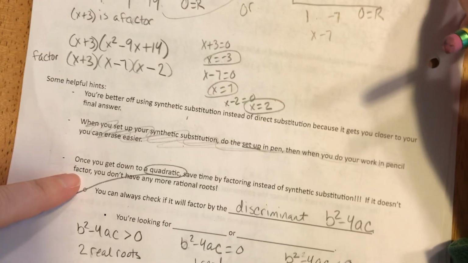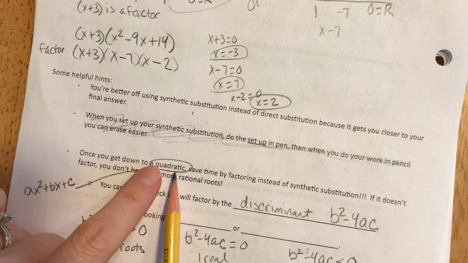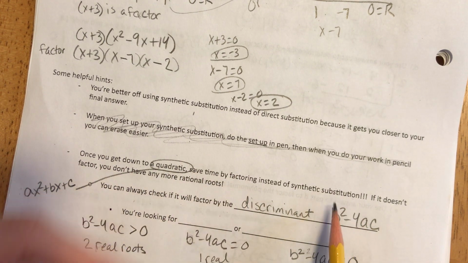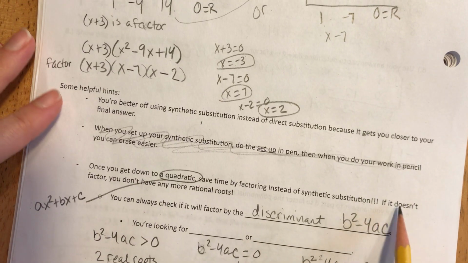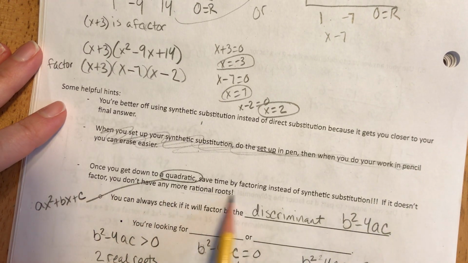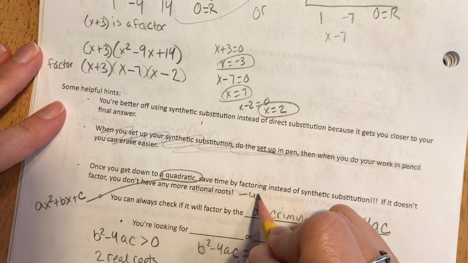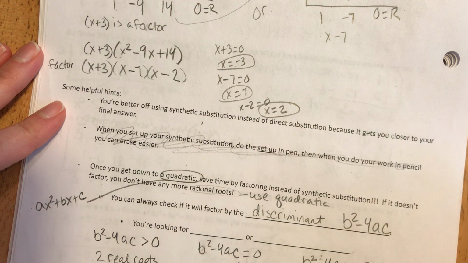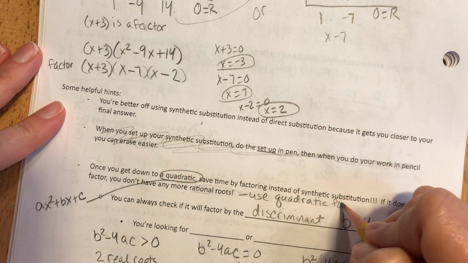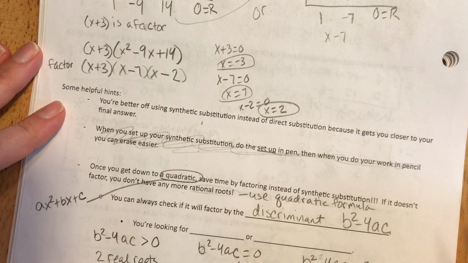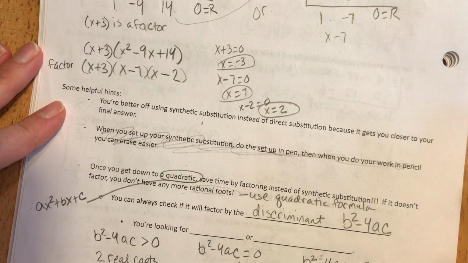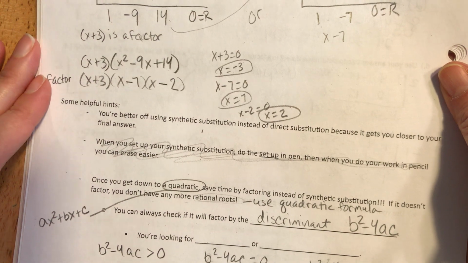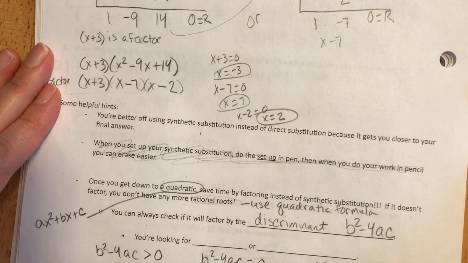So now here's the key. Once you get down to a quadratic, save time by factoring instead of synthetic substitution. That's what I told you, okay? If it doesn't factor, you won't have any more rational roots. That's when you're going to need to use the quadratic formula. So once you get down to a quadratic, and it doesn't factor, that's when you're going to need to use the quadratic formula. All right, and that's going to be helpful, and of course I'm going to model that as we cruise through these.